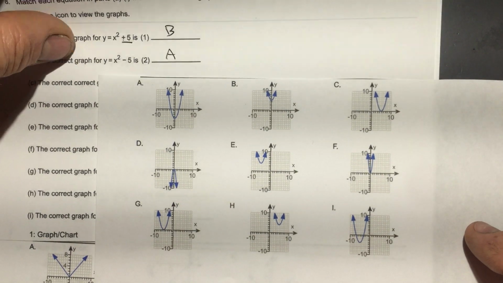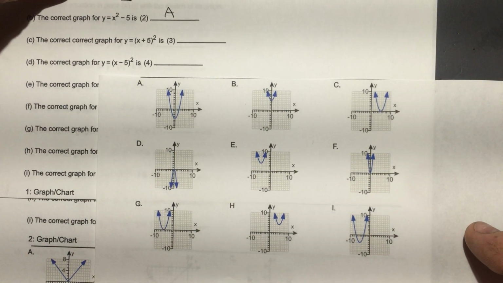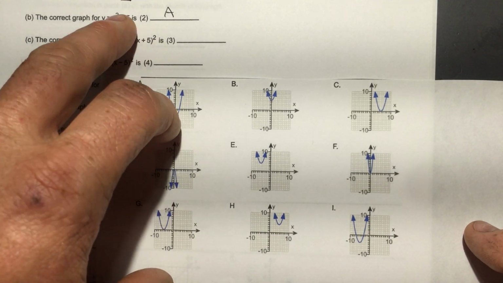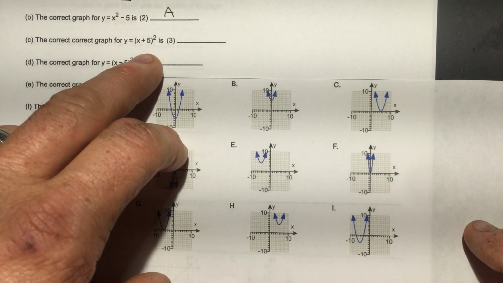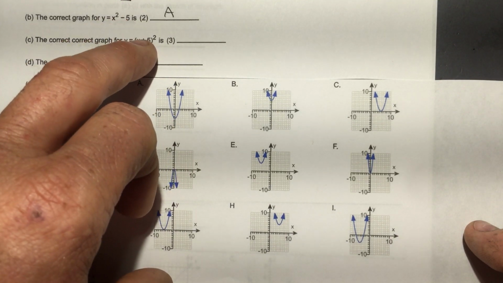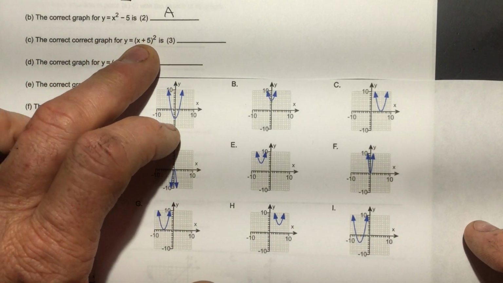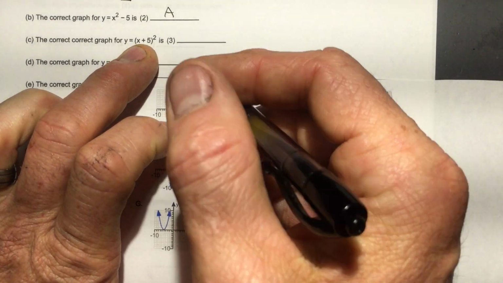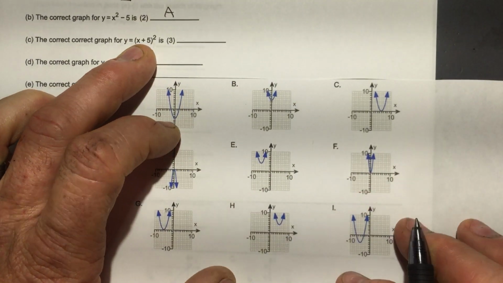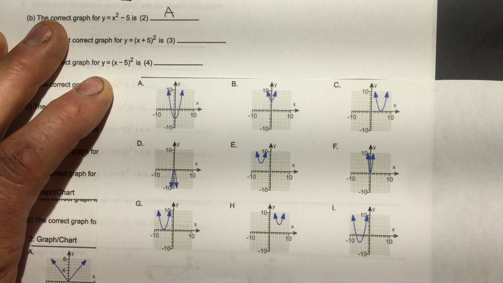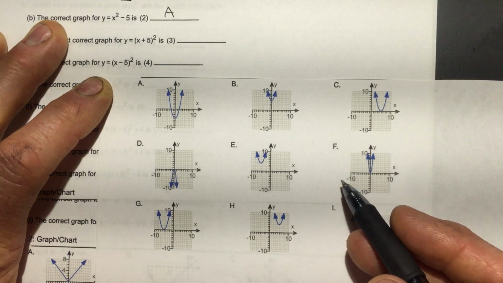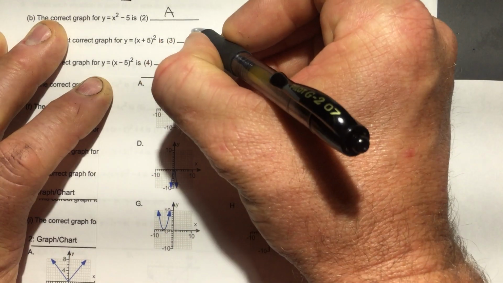Okay, all right, moving up to the next one. What do we have going on here? Now, notice the difference between these. See how the 5 is in the parentheses? The 5 is not there. This is horizontal, and horizontal does the opposite. So since that says plus 5, that's going to go to the left 5. So I'm looking for the graph that shifts to the left 5. And, oh, here it is, right here, G.